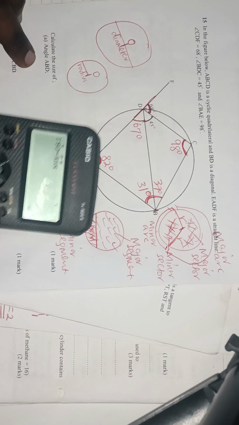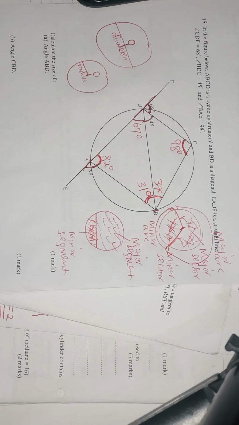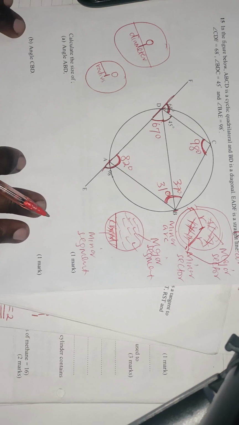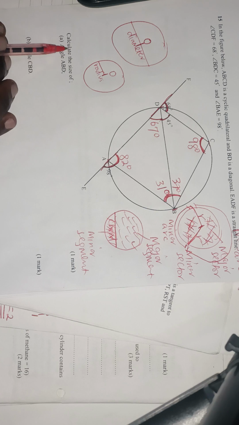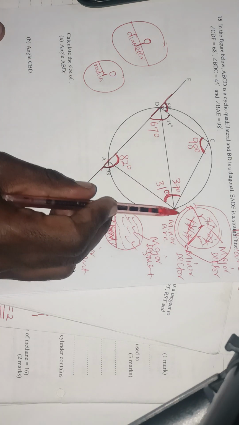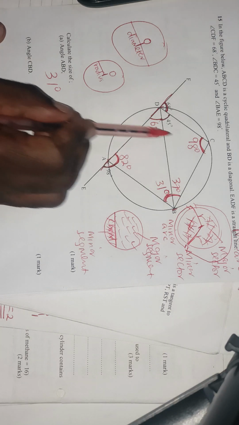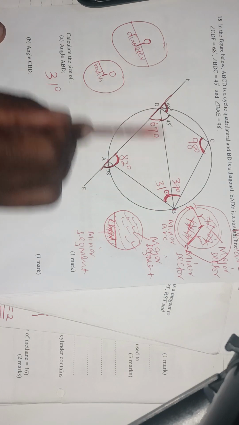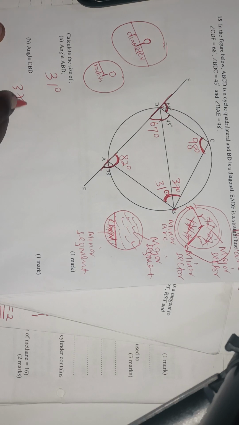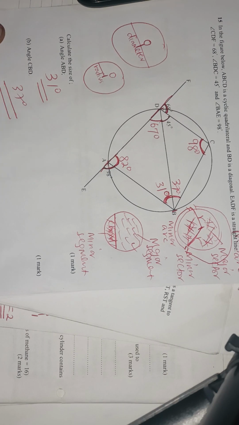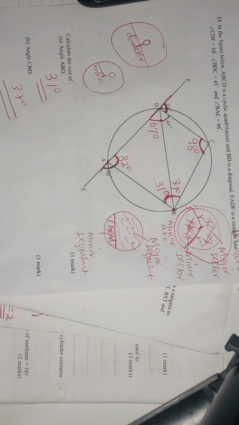So we've gotten each and every angle that the question is demanding us to give. Let's come back to the question. The question says you are supposed to calculate the size of angle ABD. ABD, that is 31 degrees. Then angle CBD is 37. So those are your answers as far as that question is concerned.